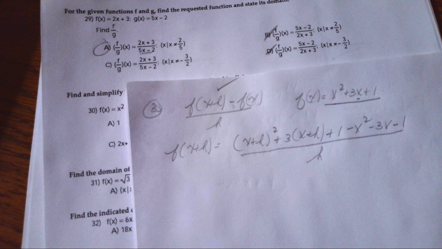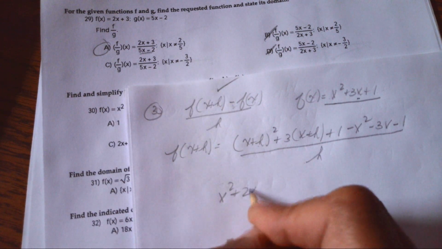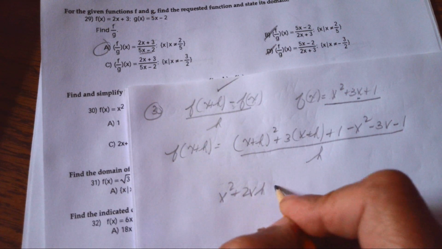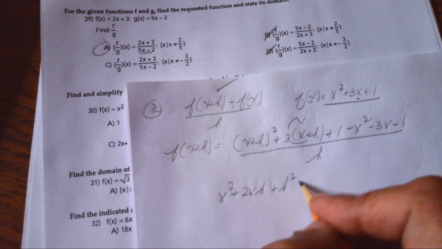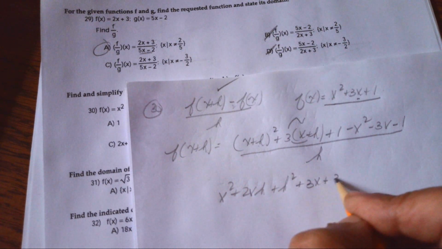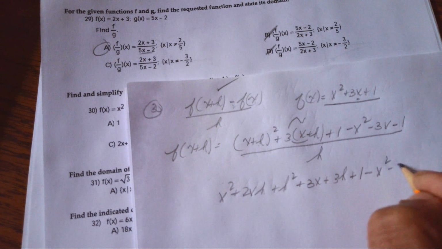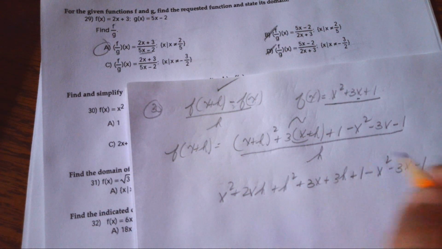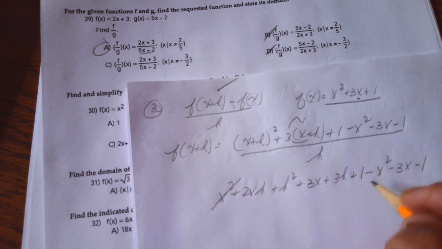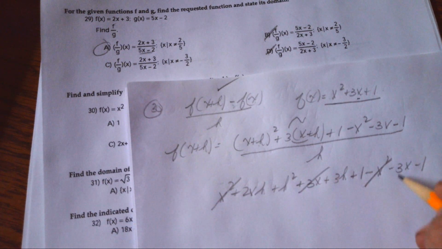Now in your notes, you've got what this looks like foiled. It's x squared plus 2xh plus h squared. Distributing the 3, I get 3x plus 3h plus 1 minus x squared minus 3x minus 1, all divided by h. I'll do that in a minute. But if I've done this properly, I should get a lot of cancellation. The x squares go away, a positive 3x and a minus 3x go away, a positive 1 and a negative 1 go away.